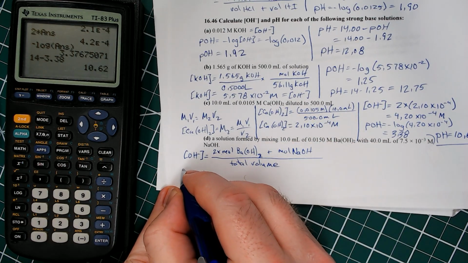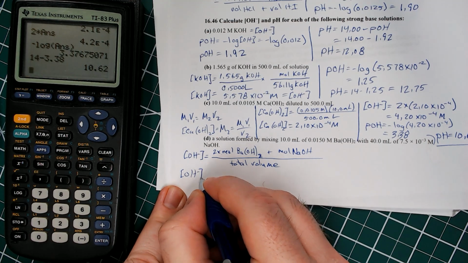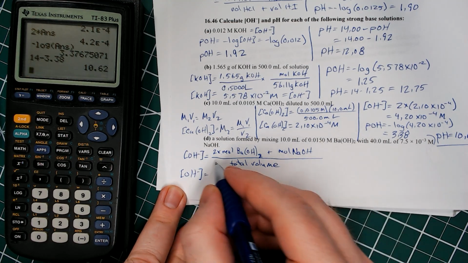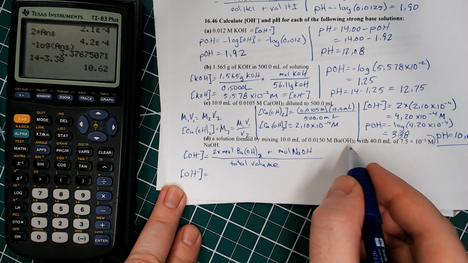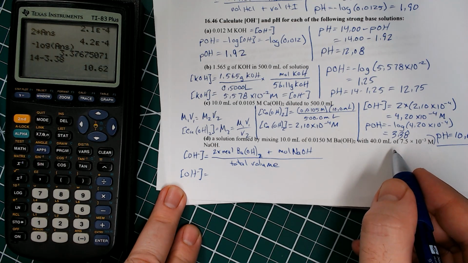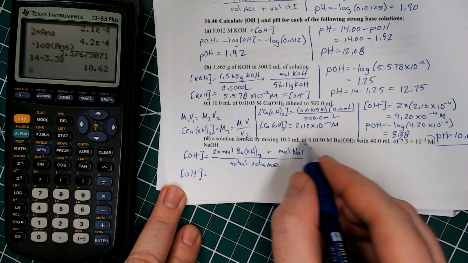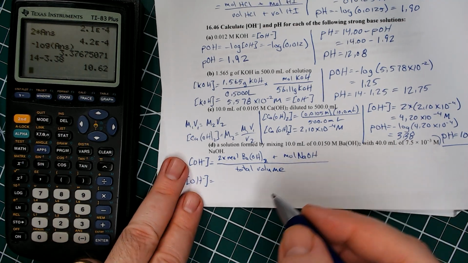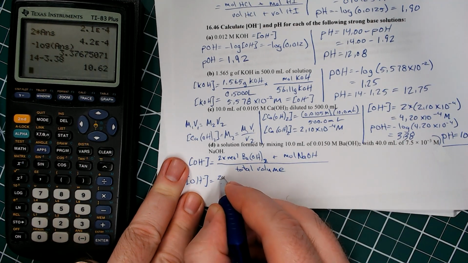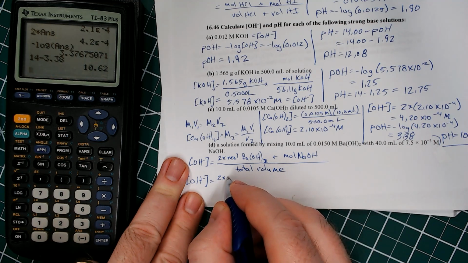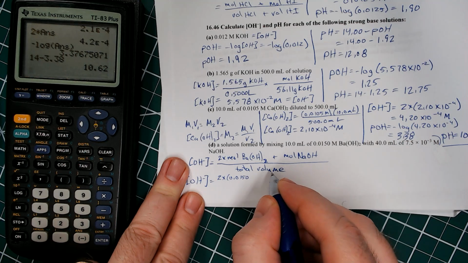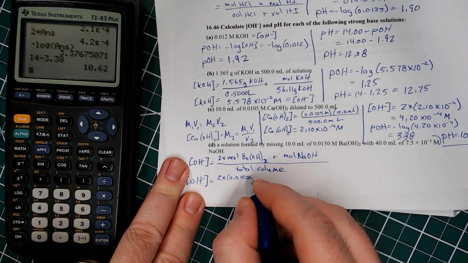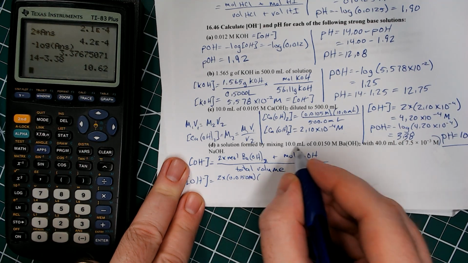So now, we want the concentration times the volume there. So we'll do 2 times 0.0150 molar.